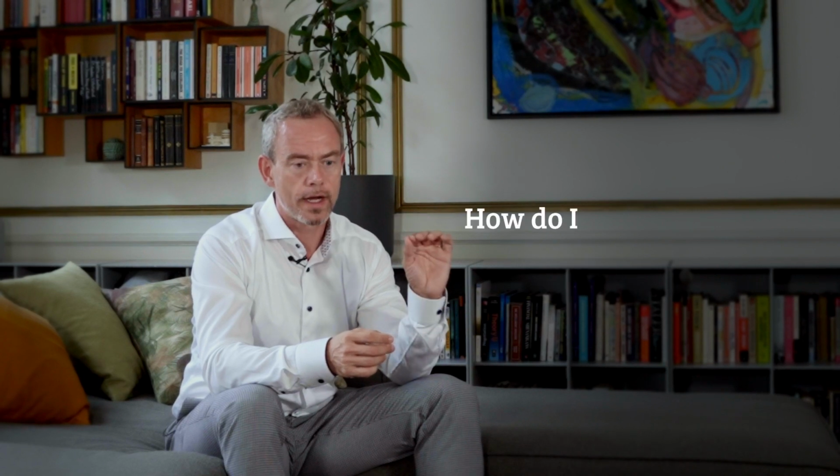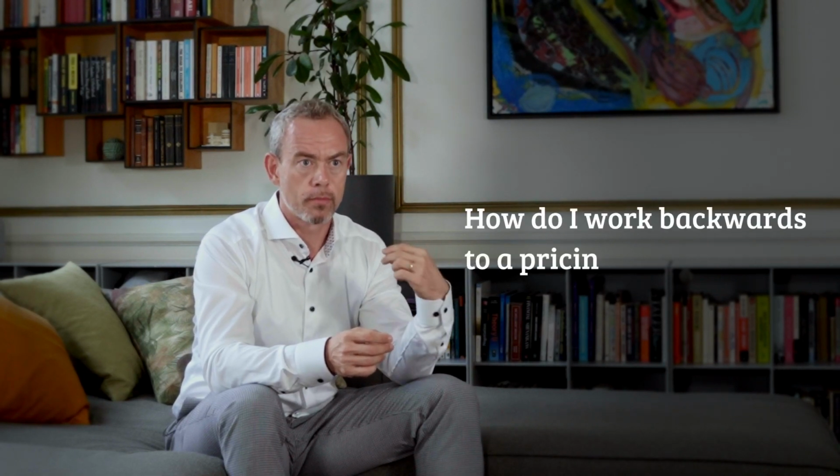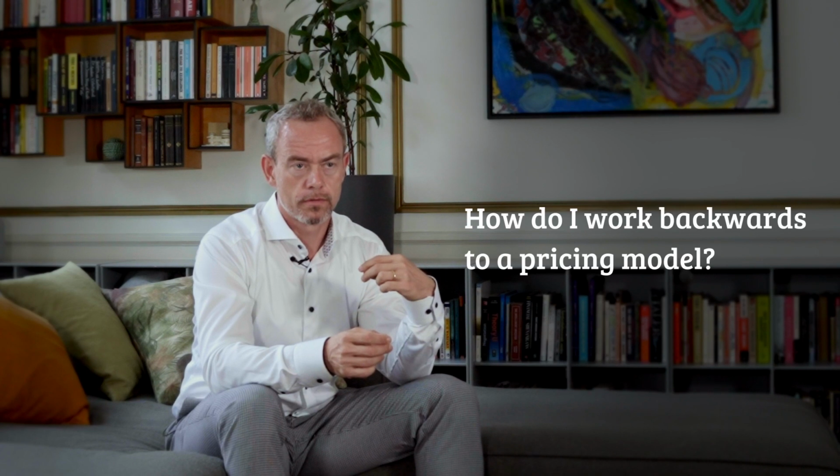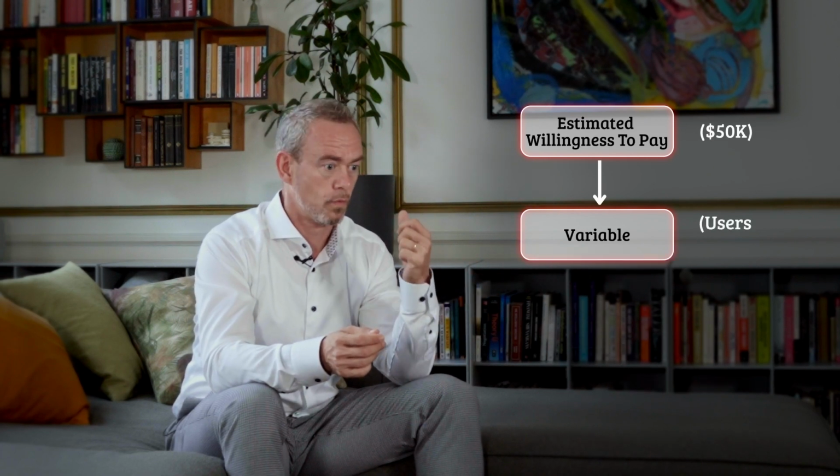And then you look at the customer in step 3 and say, how do I work backwards from that number to a pricing model? So let's say you say, okay, this large account that I thought would be willing to pay $50,000 for my thing. How many of different things do they have? How many users would they have on the solution? How many API calls would they use? How many of everything else that is involved in your solution would they potentially use or consume or have?